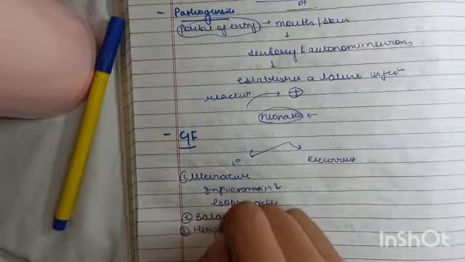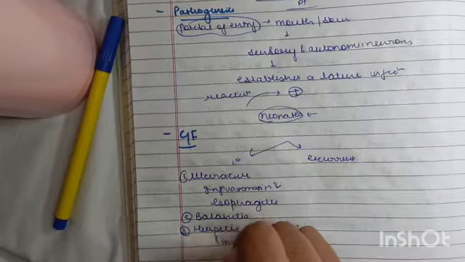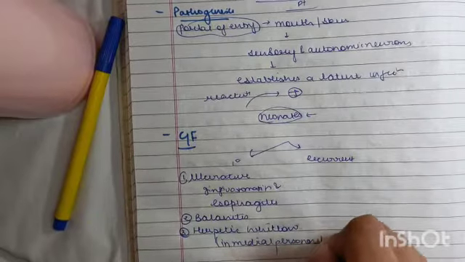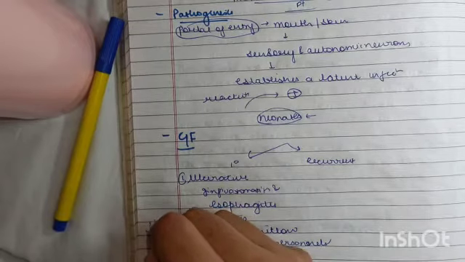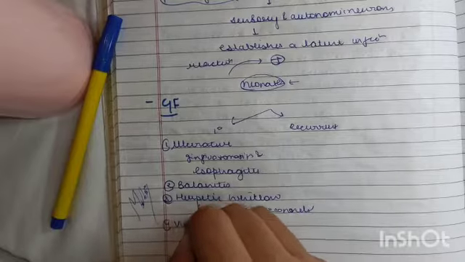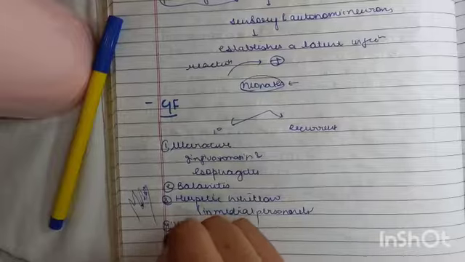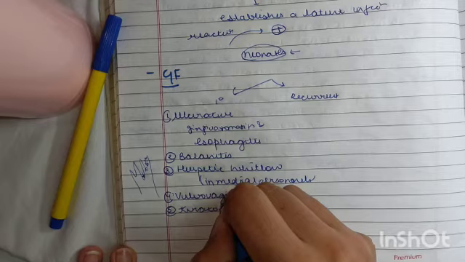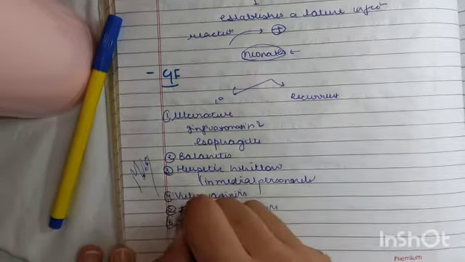herpetic whitlow in medical personnel. It basically happens like, suppose this is the hand, it occurs over here. All right. So then vulvovaginitis, keratoconjunctivitis, then encephalitis.